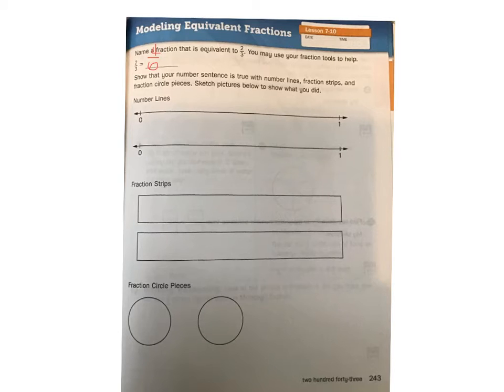So we're going to do this all together. We're going to start with number lines. I'm going to divide my top number line, as best I can, into 3 equal pieces because I'm dealing with thirds. So I'm going to go 1, 2. So I have 3 almost equal pieces.